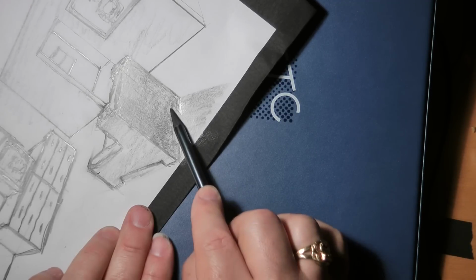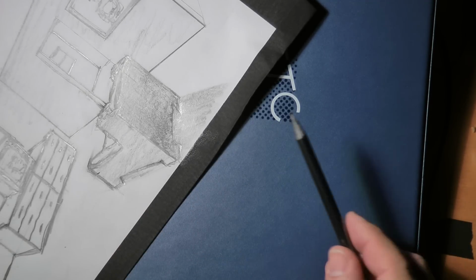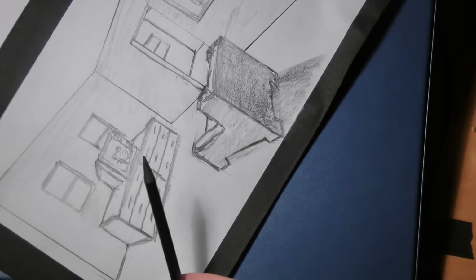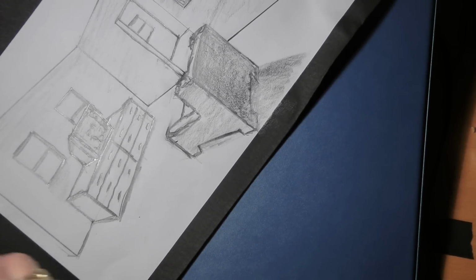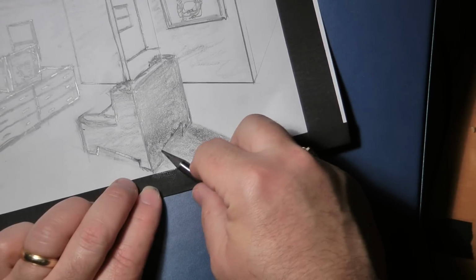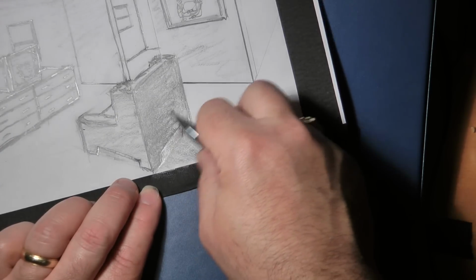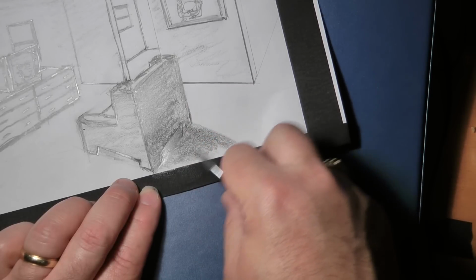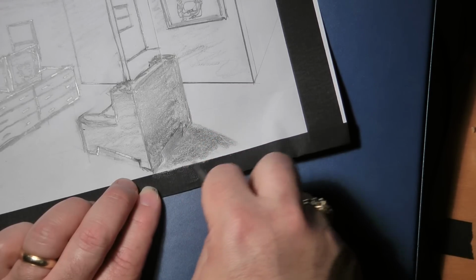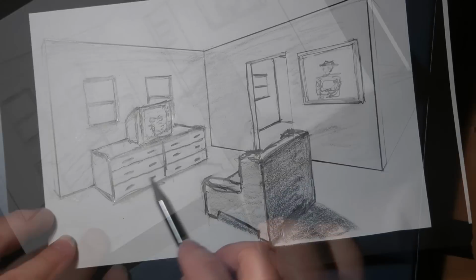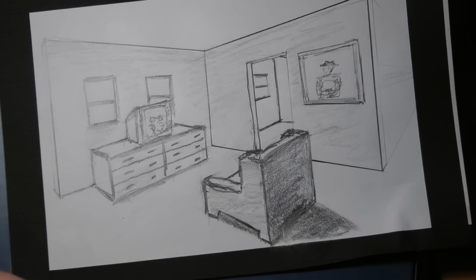Okay. And then underneath the chair is going to be getting very dark. So I'm going to switch from my 4B pencil to my 8B, which is even darker, and stick some shadow underneath this chair. There we go. We'll shade the front.